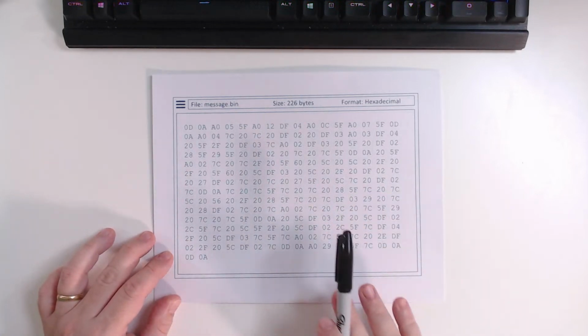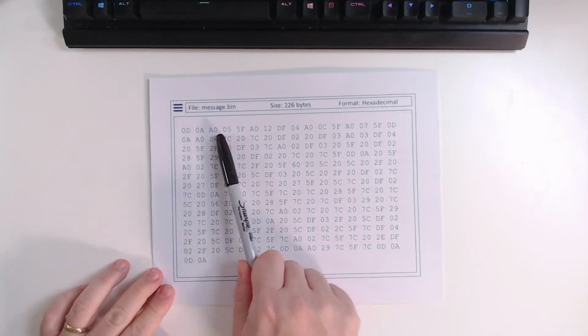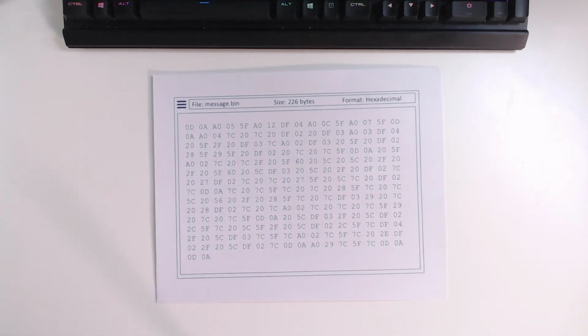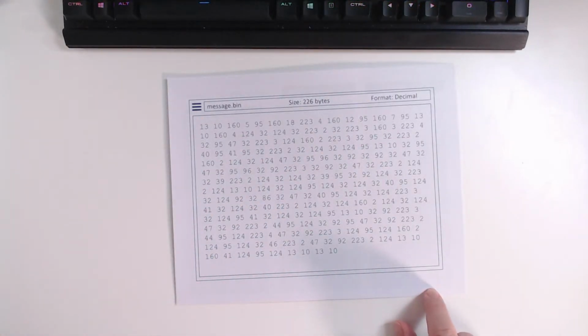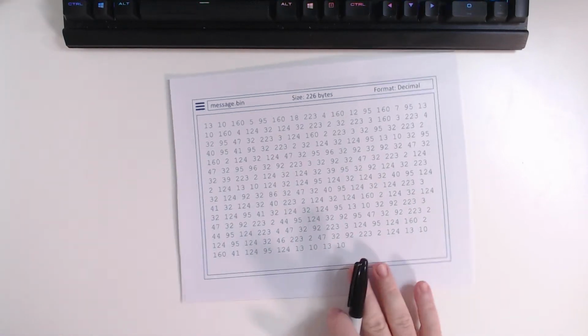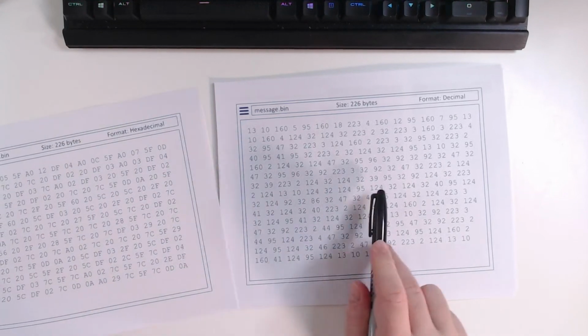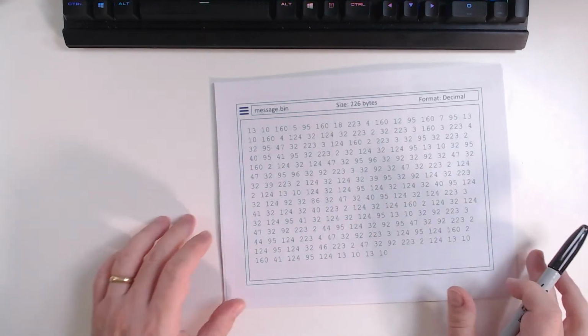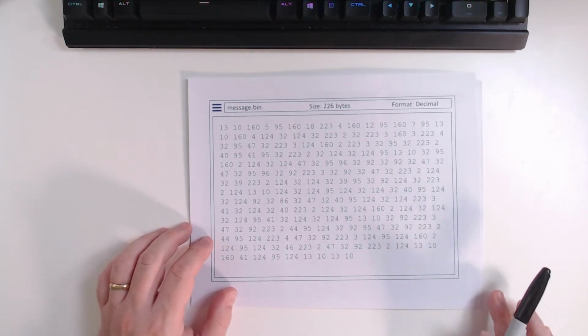As you can see here, you can see it represented in hexadecimal format, basically a bunch of codes. And if you're not familiar with hexadecimal, I have also the same file represented in a decimal format. So the same numbers as before here, but instead of being represented in hexadecimal, these are represented in decimal. And I like hexadecimal because numbers align really nice on the screen.